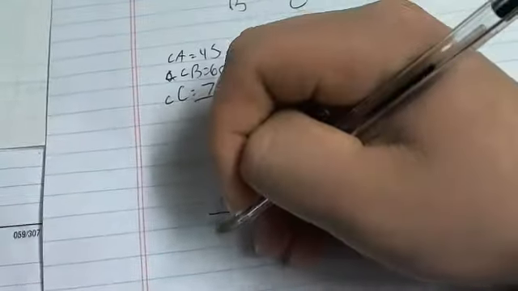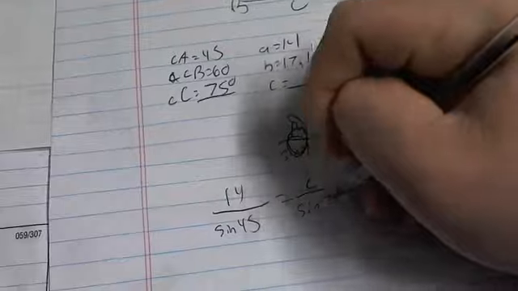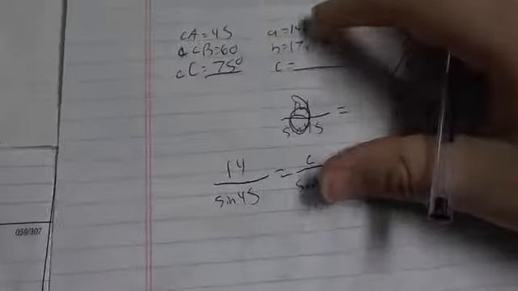So 14 over sine of 45 is equal to C over sine of 75. So you cross multiply and solve for C, or just multiply both sides by sine of 75.